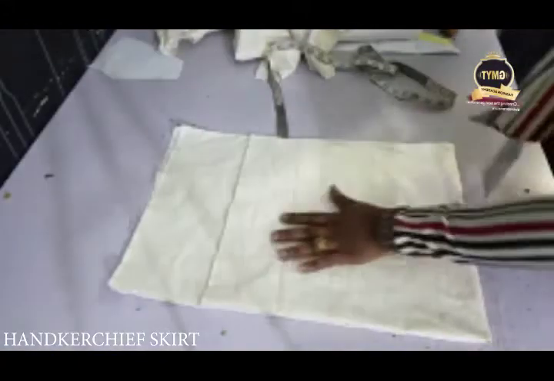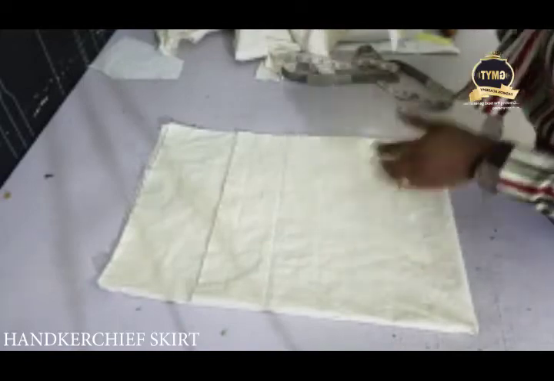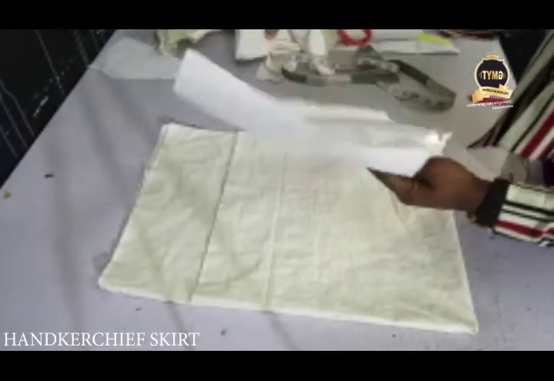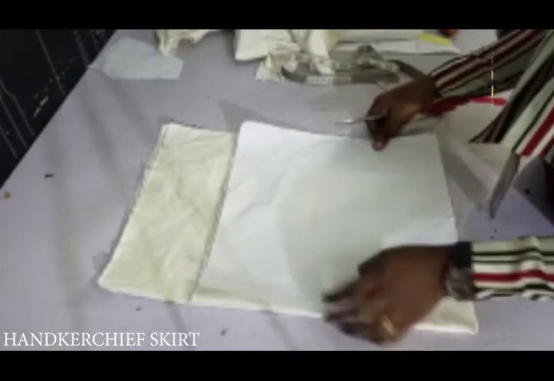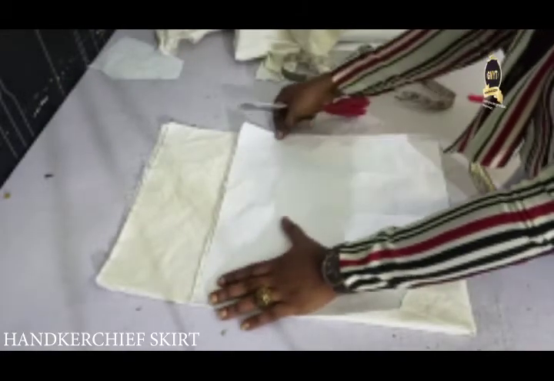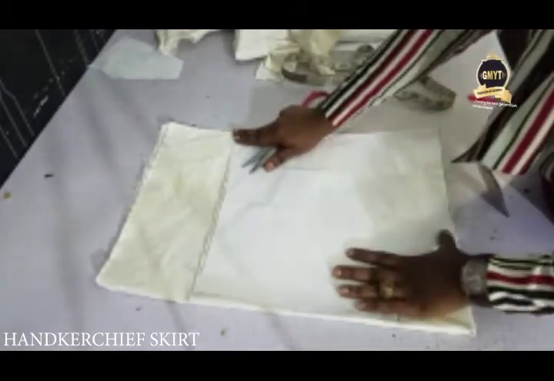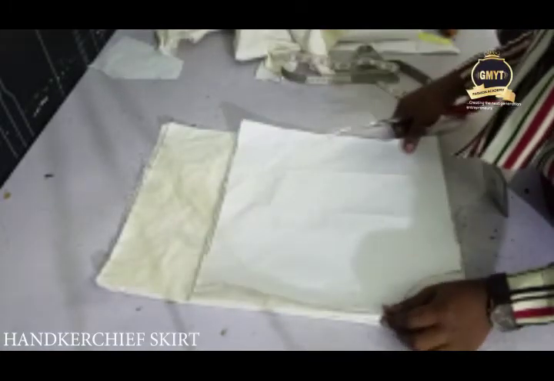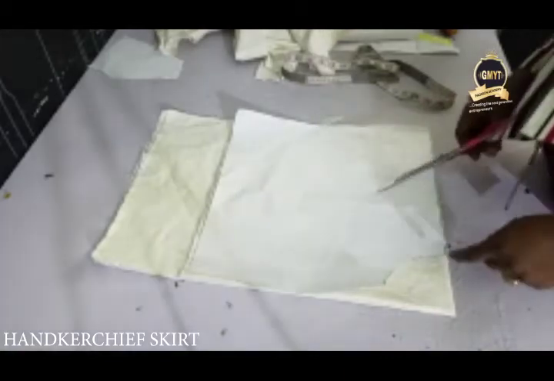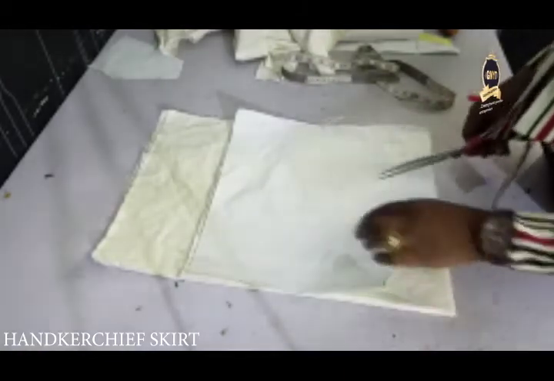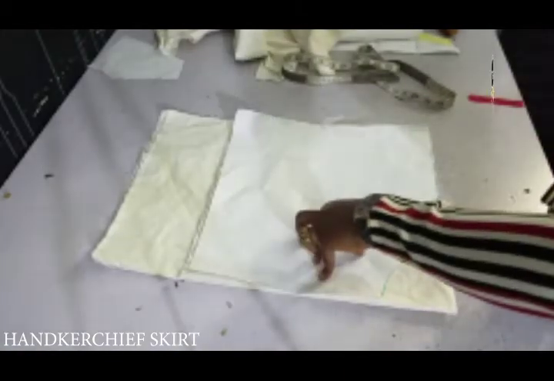So after I've folded my fabric into four, the next thing is to take my pattern and place it on it so that I can use it to cut out my radius. So cutting out my radius.